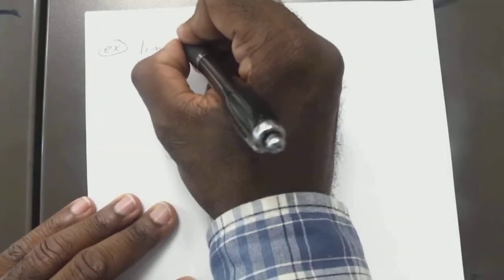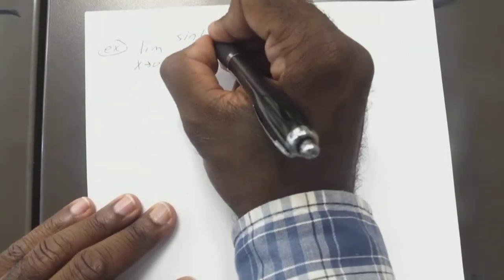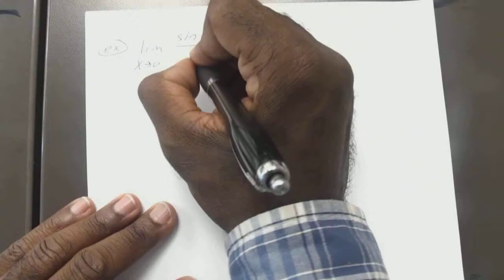Let's say you wanted to solve the limit as x approaches 0 of sine of 8x over x. That's the exact same problem. The only difference is you'd multiply it by 8 over 8.